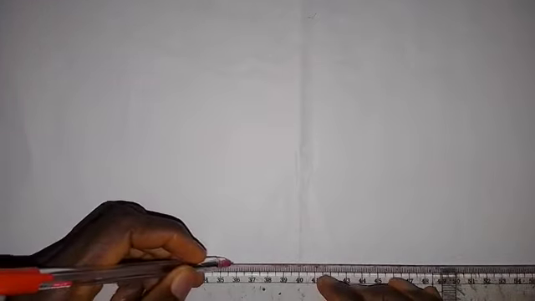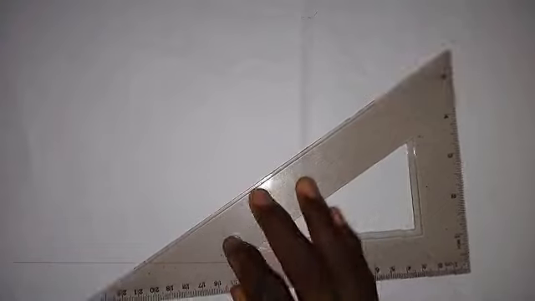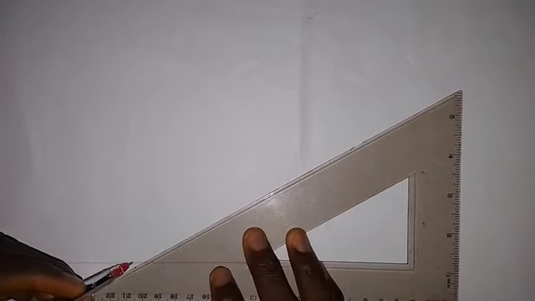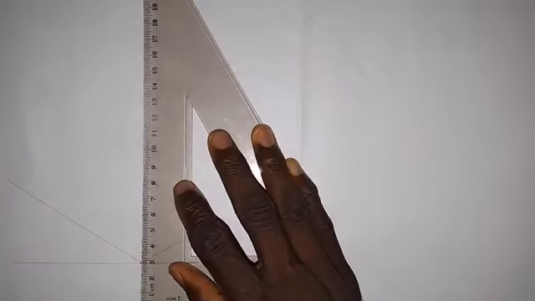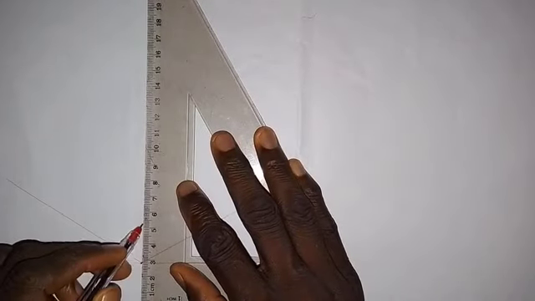The first thing that I need to do here is to draw a horizontal line. So I'll draw a horizontal line like this. Then I will put my 30-degree set square at this point, and I will draw a line in this direction. I will turn it to this side. So from this point, I will draw a line in this direction like this. The next thing I'm going to do, as I said, is to bring out the shape of the front elevation. So I'm going to draw a short vertical line here like this.